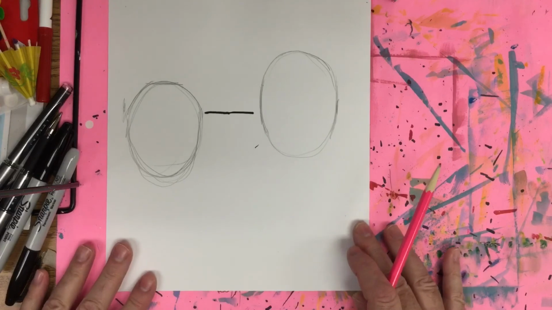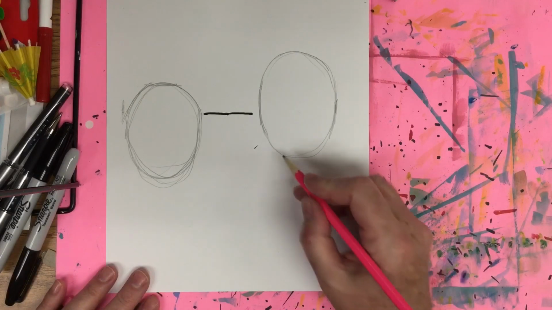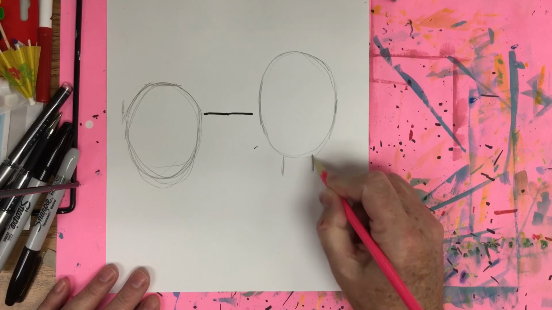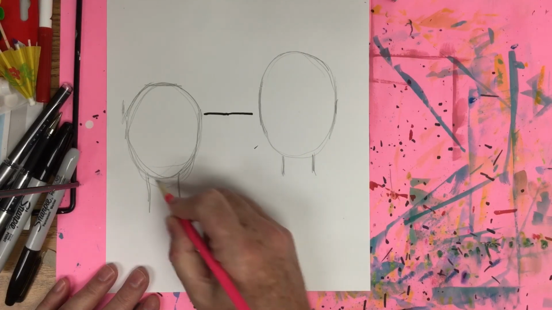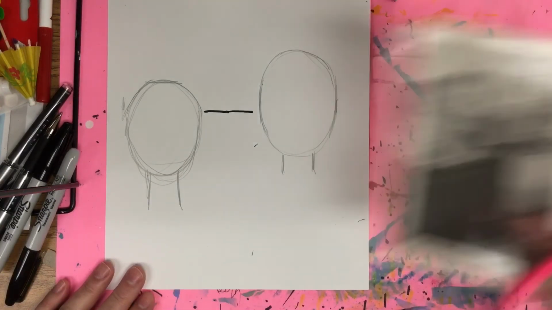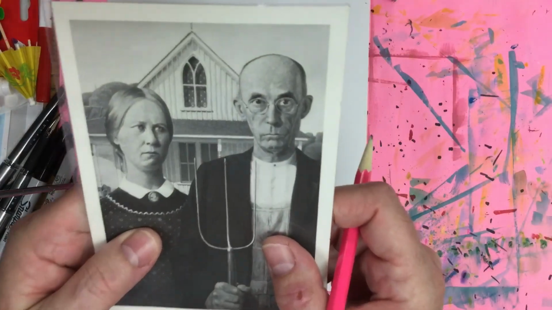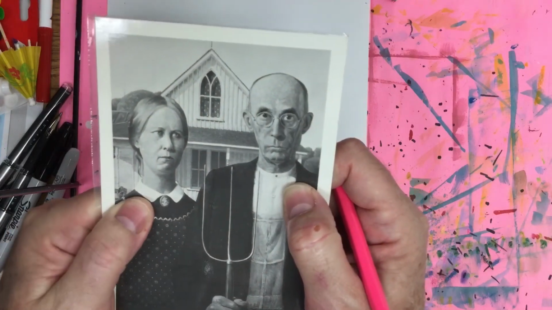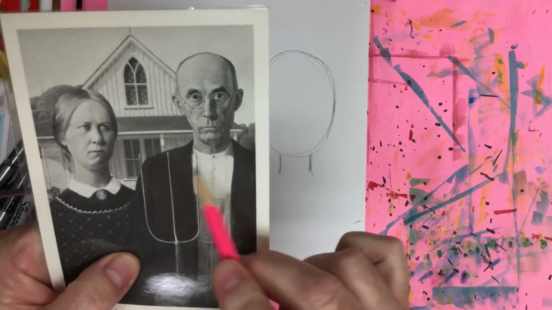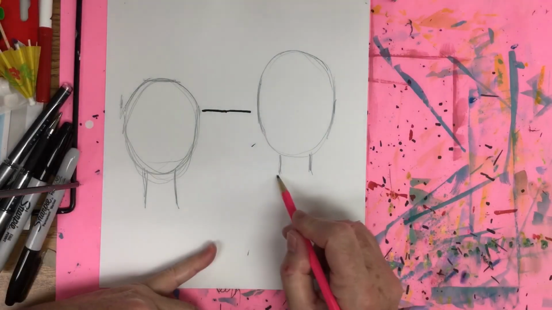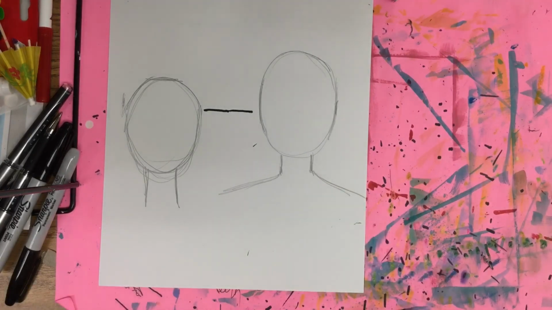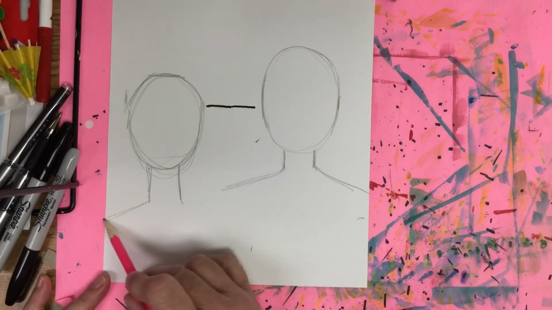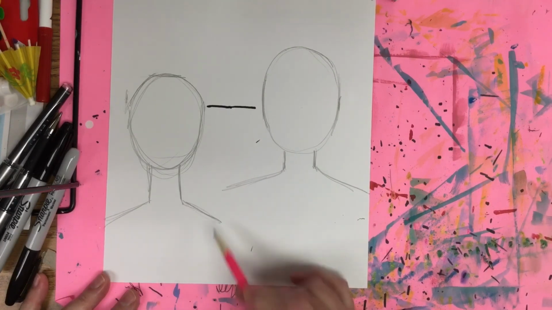Now we're going to put in some of the body parts. So we need a wide neck for the male, and the female has a pretty long, narrow neck here. If we look at this black and white photo, his is a little bit shorter, hers is a little bit longer. Now we're going to come out with some shoulders for the male. I'm coming out and out right off the page. And I'm going to do the same for the female. I'm coming down and out, down and out.